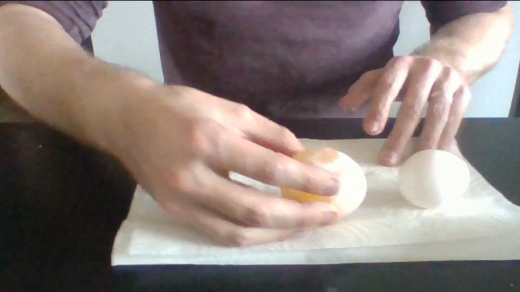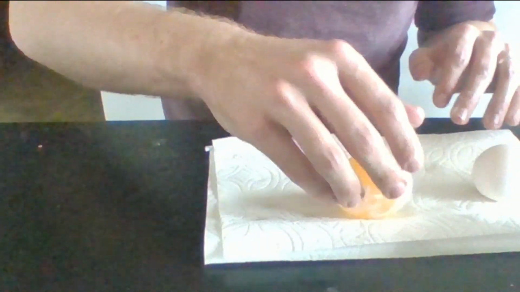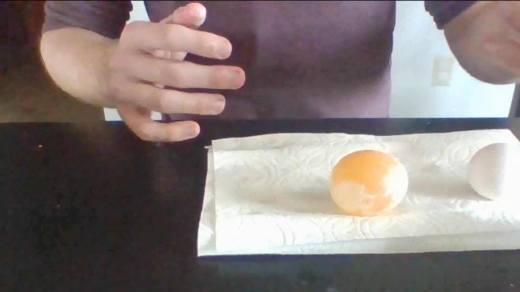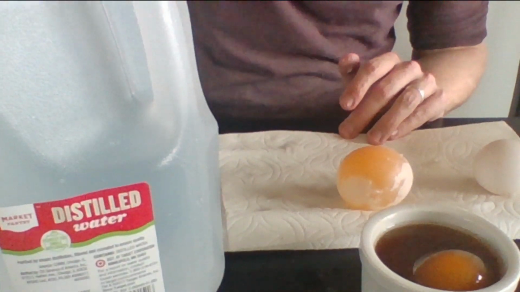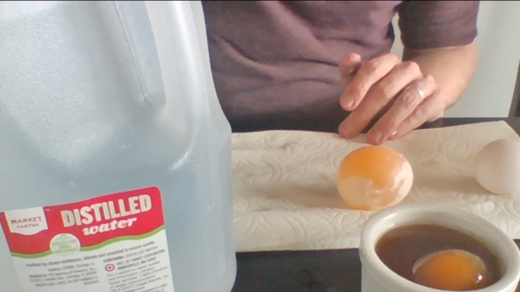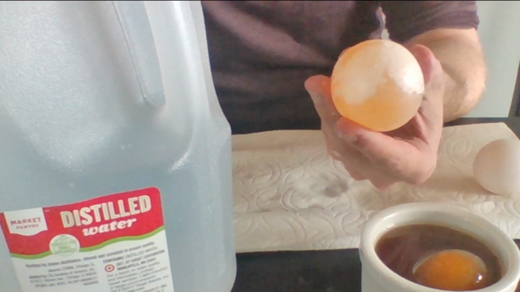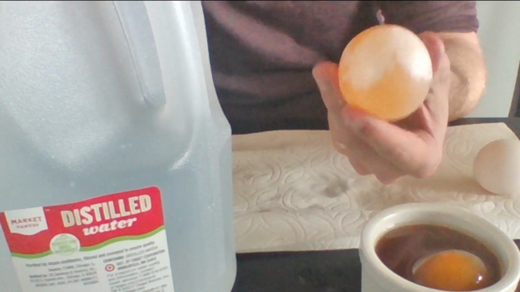So I'll scratch the rest of the shell off, and then, rather than putting it in maple syrup, something with a very high concentration of solutes outside the egg, I'm going to take, over here, we got some distilled water. So I'm going to take this egg and put it in distilled water.